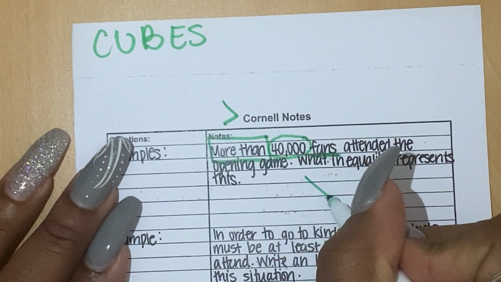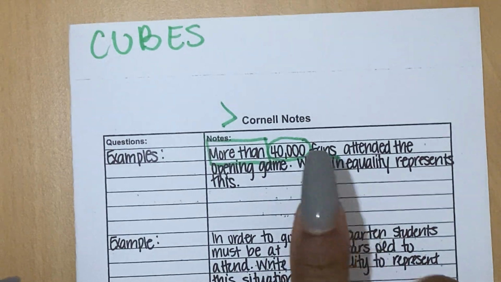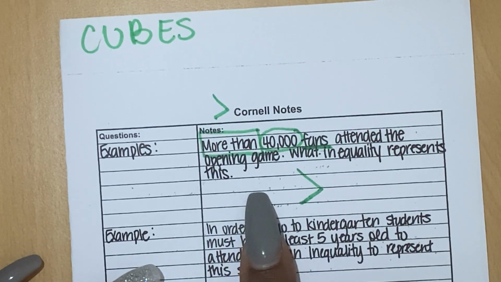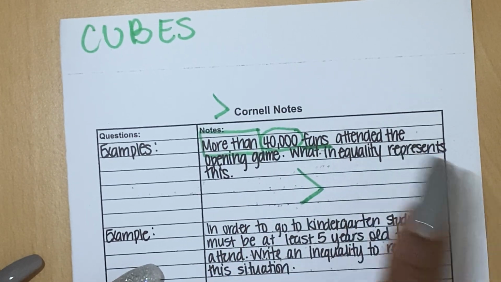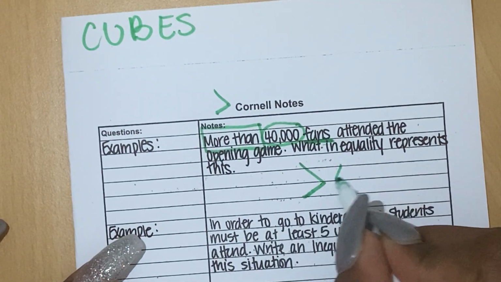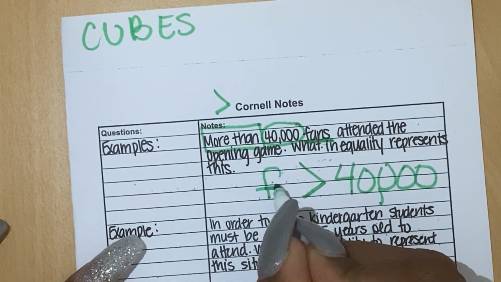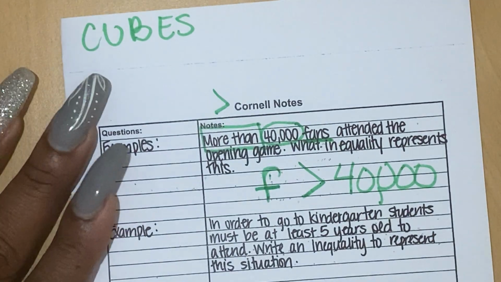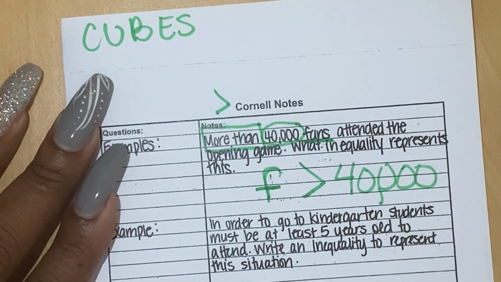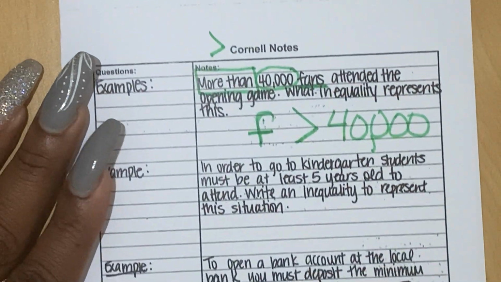Okay, more than 40,000 fans attended the opening game. I'm going to use the greater than symbol, and then I need to step back and think. Is the number of fans greater than 40,000, or is 40,000 greater than the number of fans that attended the game? It said more than 40,000 fans, I'm going to use F for fans, attended the game. That means the number of fans that actually went was greater than 40,000. Okay? That's simple.